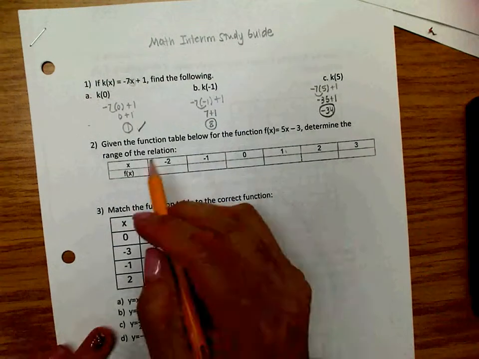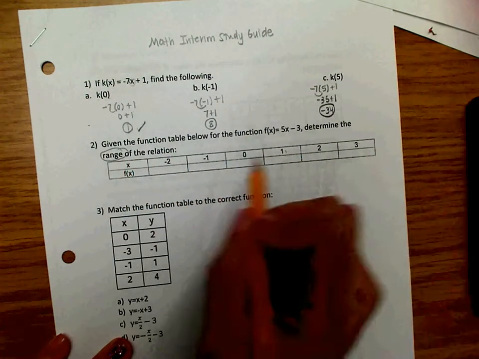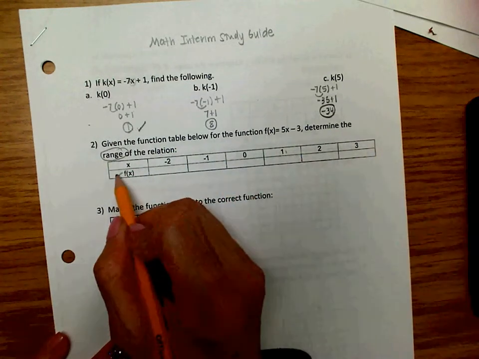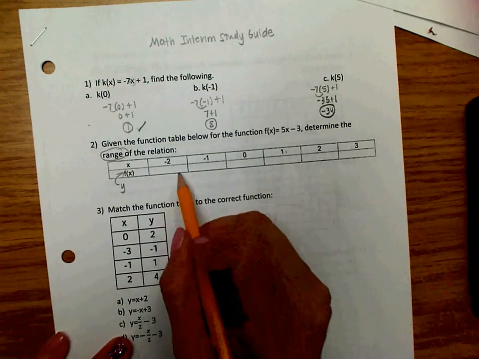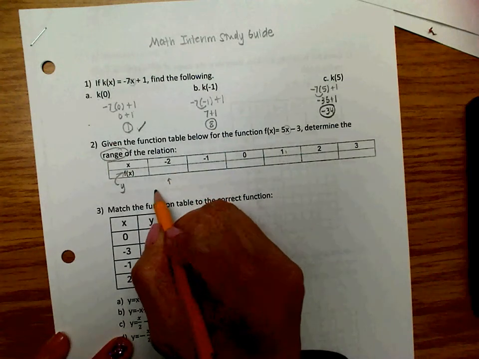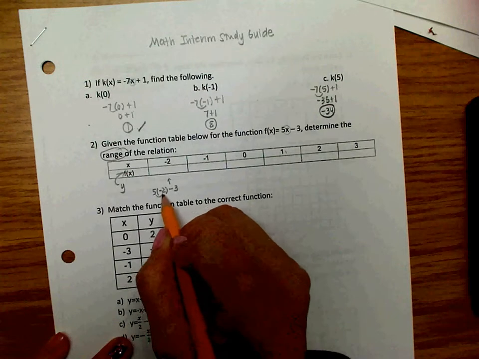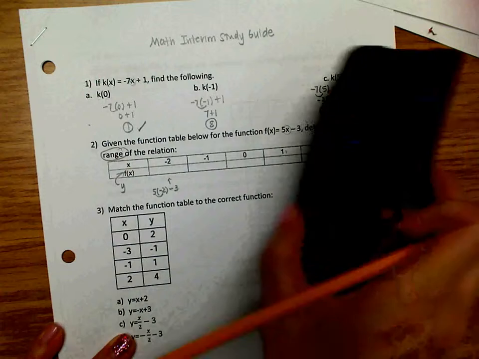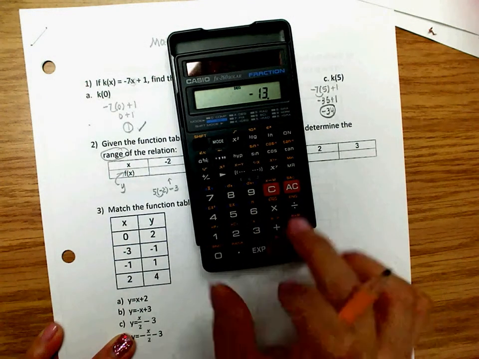Number two, given the function below, determine the range of the relation. Well, here's already the domain. Remember, the domain is all the x values, and this is the same as y, and all of these together are the range. So in order to do that, we have to plug the numbers in here. For this one, you do 5 times negative 2 minus 3, multiply first. I'm going to do it without the calculator. 5 times negative 2 is negative 10, then minus 3 is negative 13.